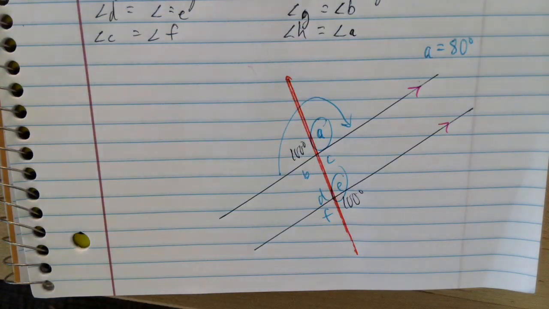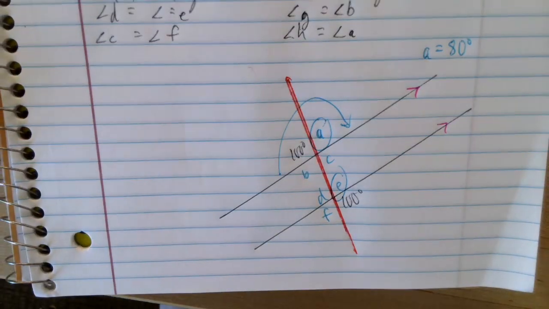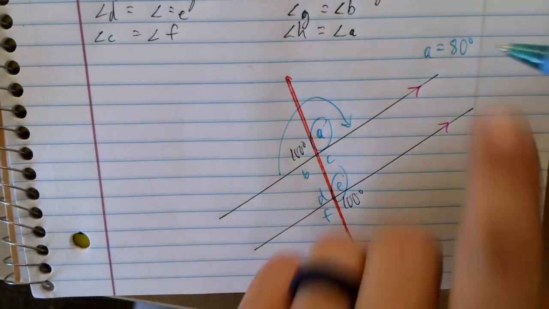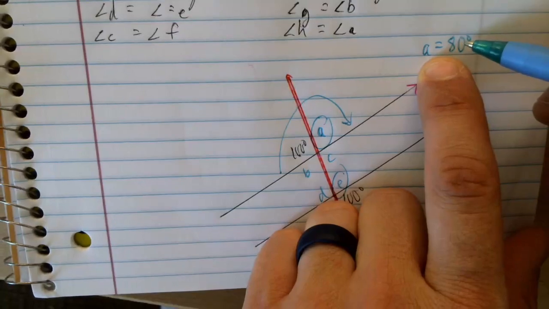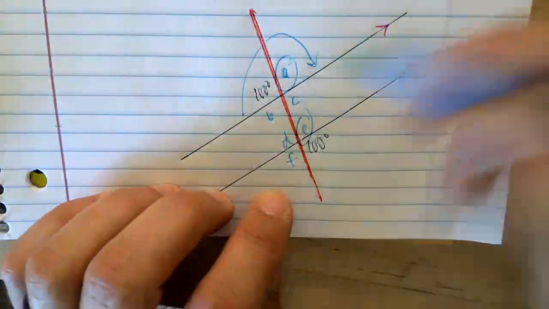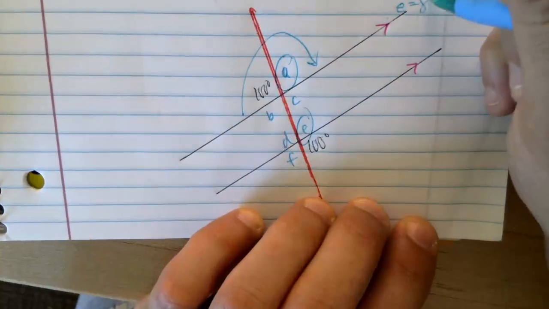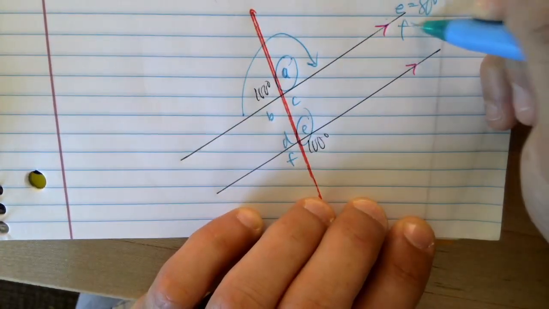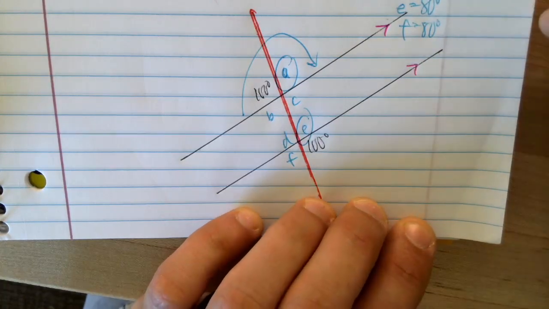A pair to form a line. We call that a linear pair. There were two angles that work together, add up to make 180 degrees. Well, if you knew that, you could figure that out before you did anything else. Then we go to all the parallel relationships here. So we know that A is 80, therefore E is 80, therefore F is 80, right?